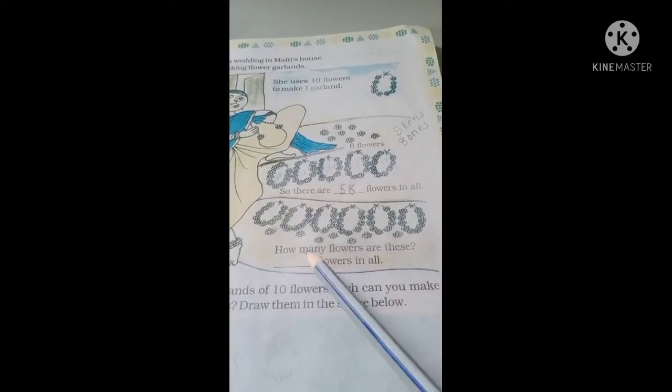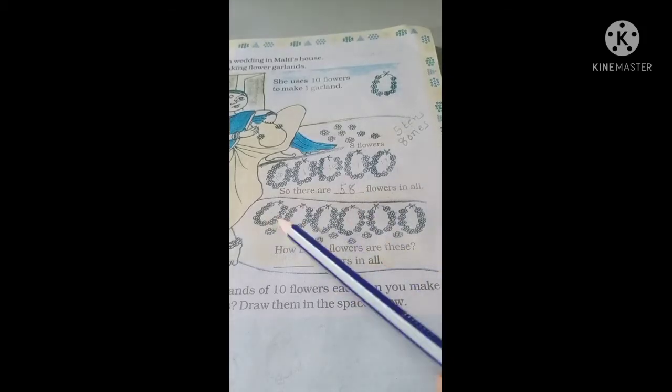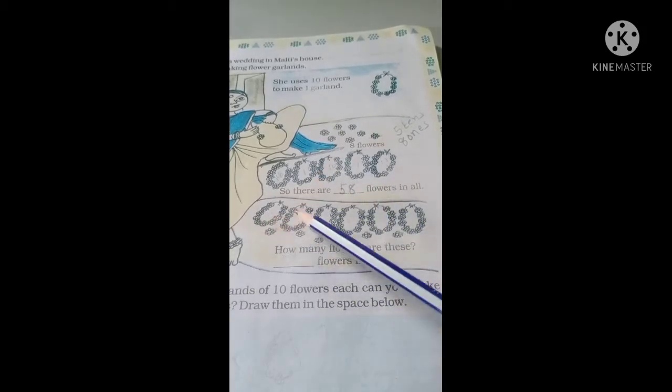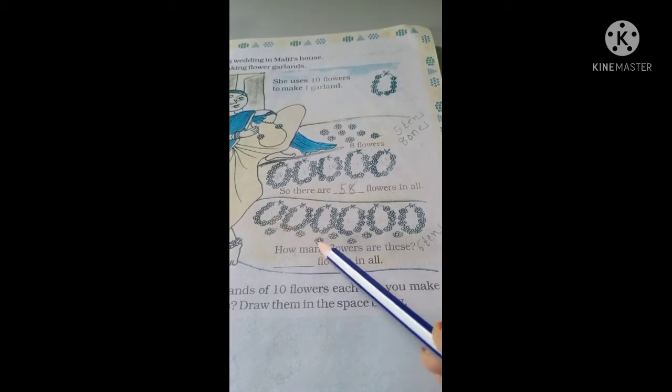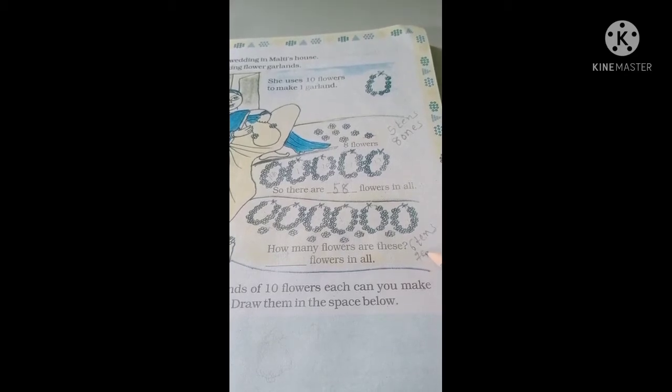Now again we have to find out how many flowers there are in all. So first of all we will find out how many garlands there were. In each garland there are 10 flowers. So how many garlands? 1, 2, 3, 4, 5, 6. 6 garlands having 10 flowers. So that means 6 tens. And how many loose flowers were there still? 1, 2, 3, 4, 5, 6, 7.